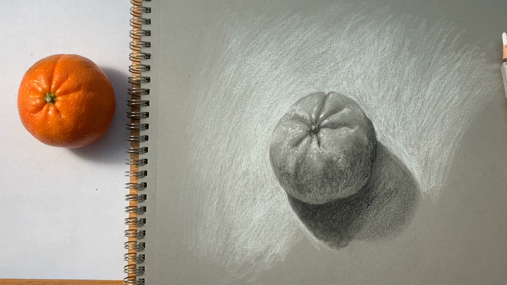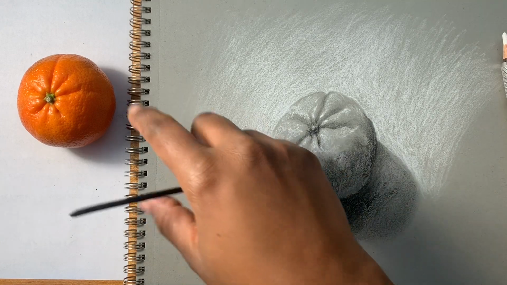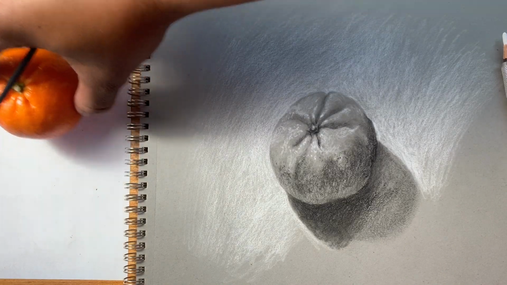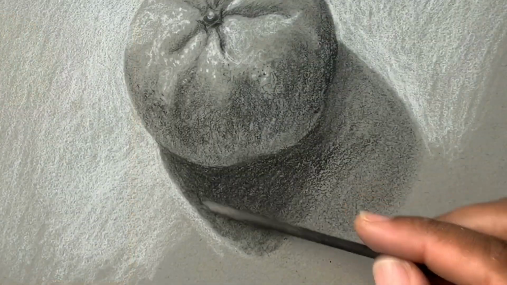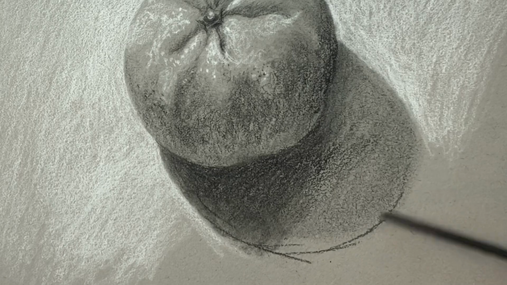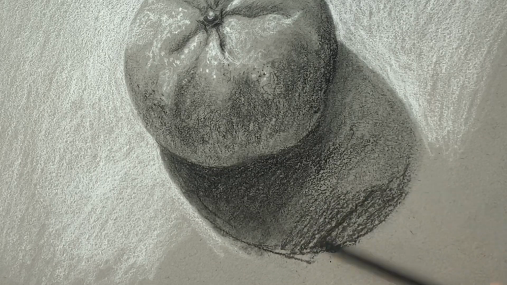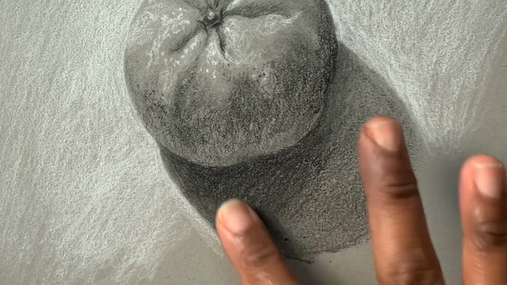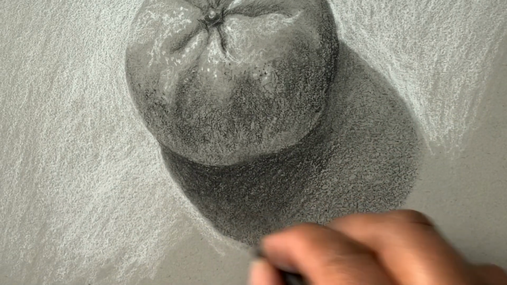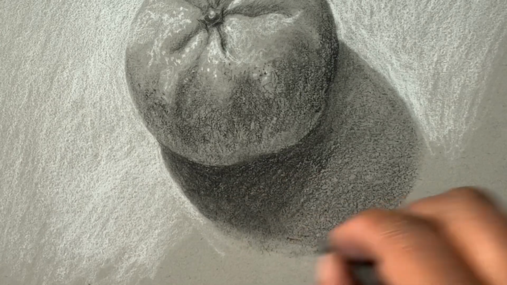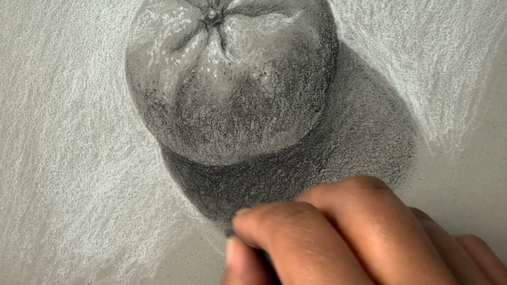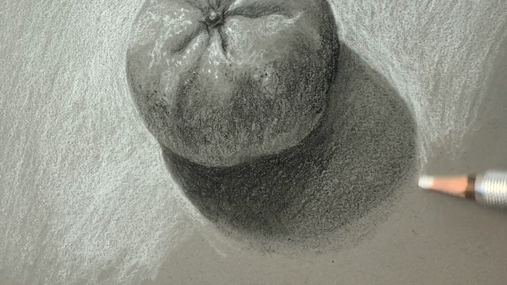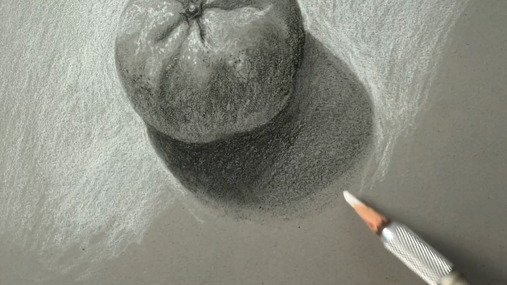Then I'm going to go back to my willow. I'm actually going to reposition this so I can see the cast shadow a little better. Leave a gap here.